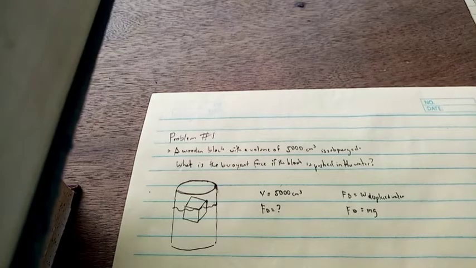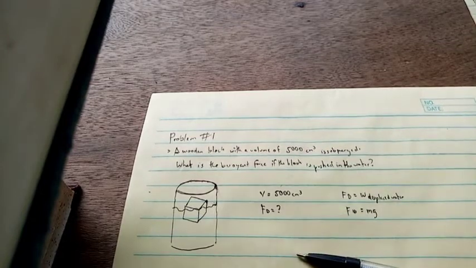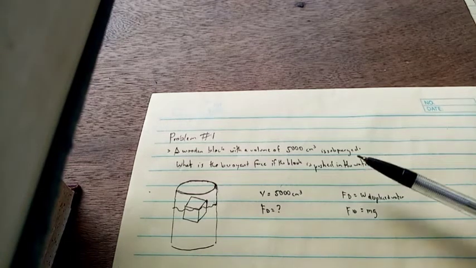A wooden block with a volume of 5,000 cubic centimeters is submerged. What is the buoyant force if the block is pushed in the water? As you can see, we are given only a single value of 5,000 cubic centimeters. But is it the only value given in this problem?